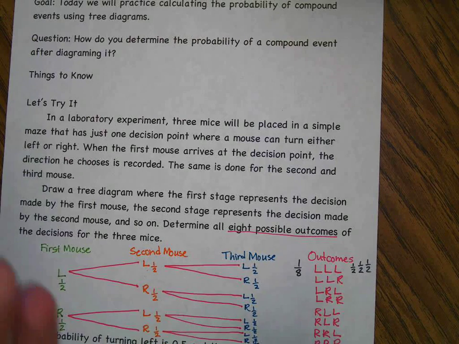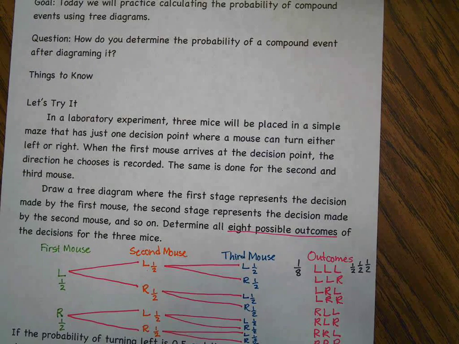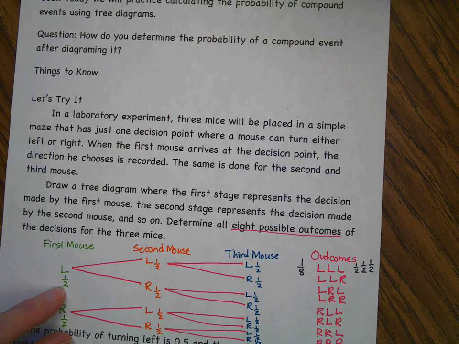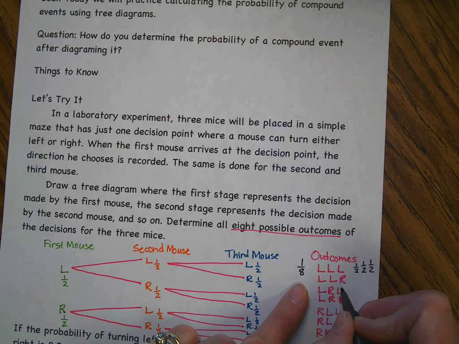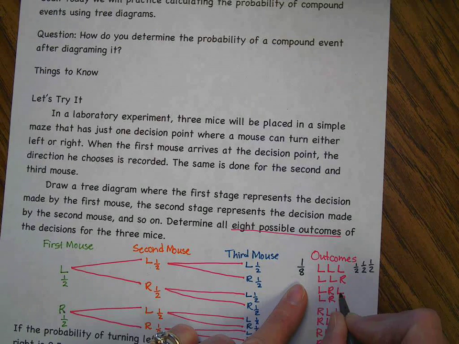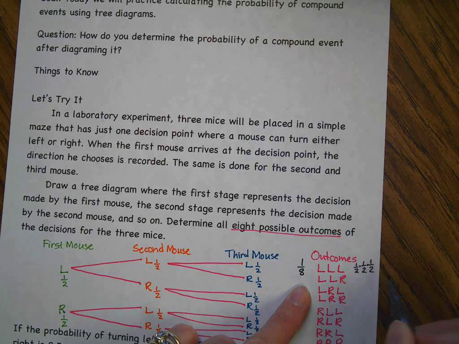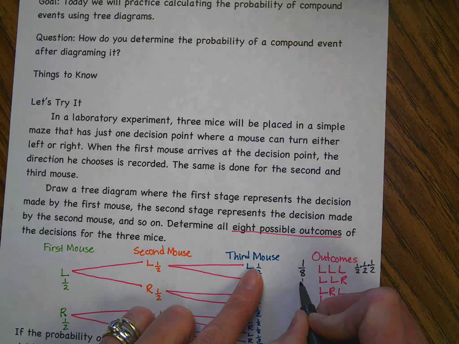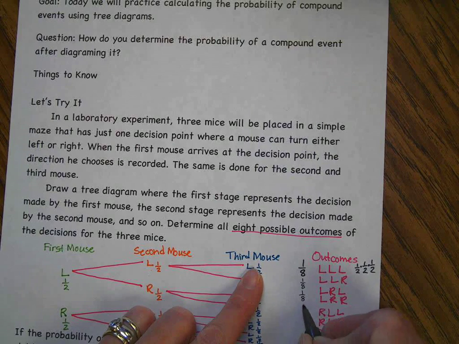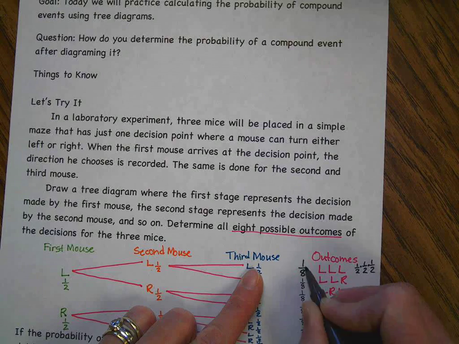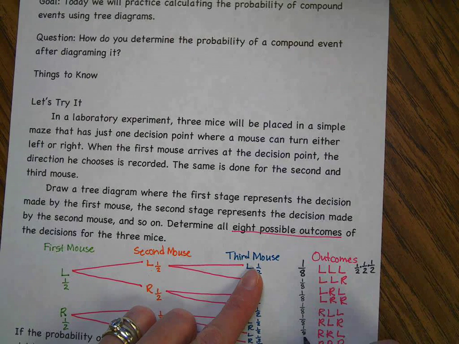So you take the outcome that you had, its probability, and you multiply it by all the other probabilities that exist. So the probability of having all left turns is 1/8. The probability of having 2 left turns and 1 right is 1/8. The probability of 1 left turn and 2 rights is 1/8. 1 right and 2 lefts is 1/8. 2 rights and a left is 1/8. And all 3 rights is 1/8. Okay, so hopefully you're seeing the pattern of that.